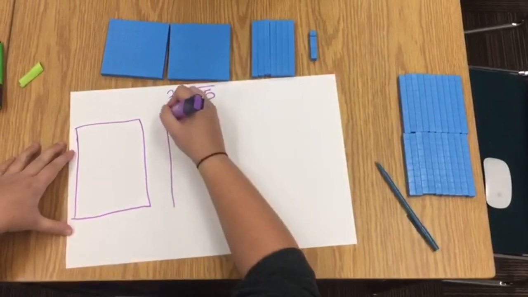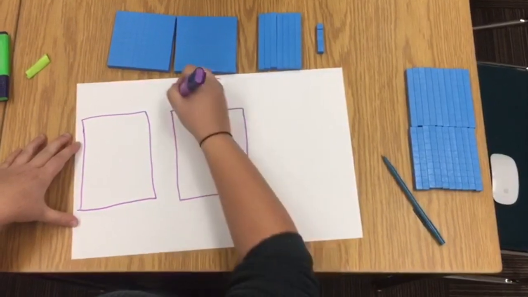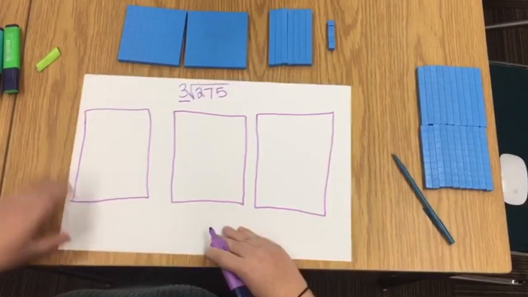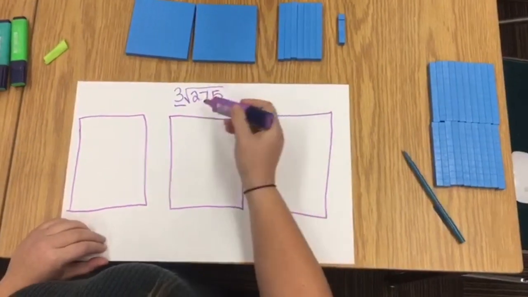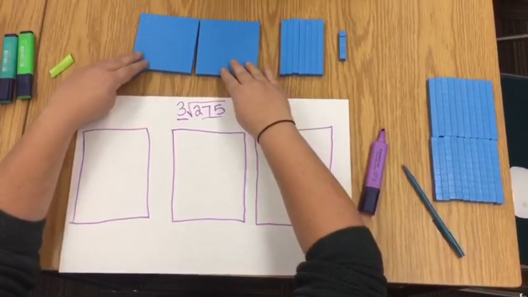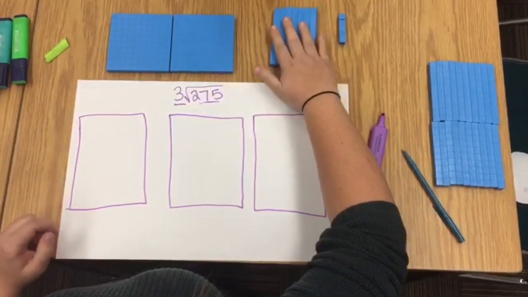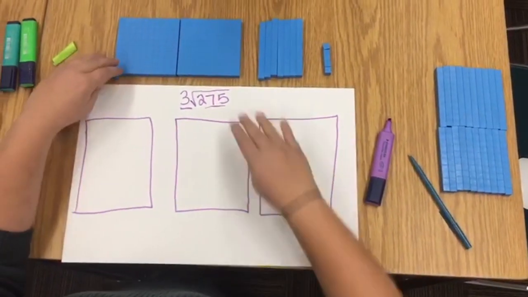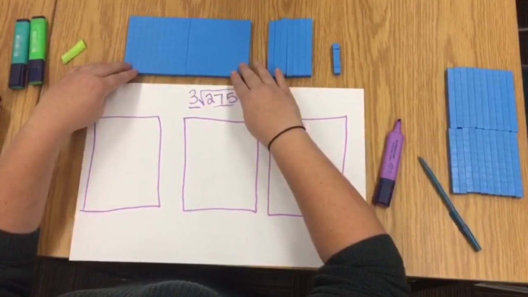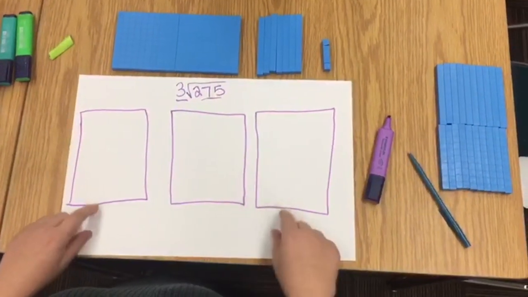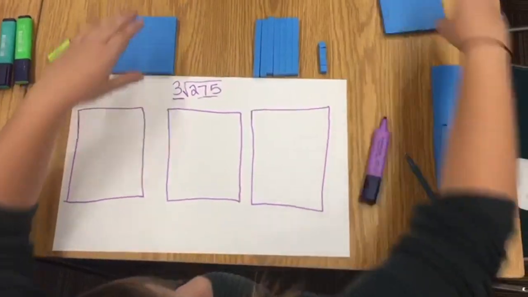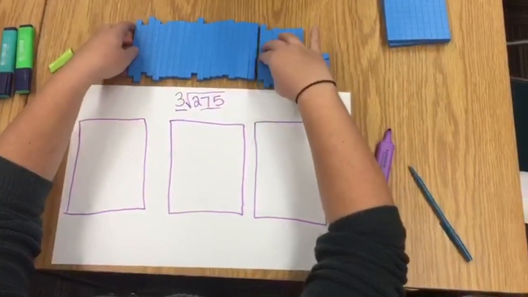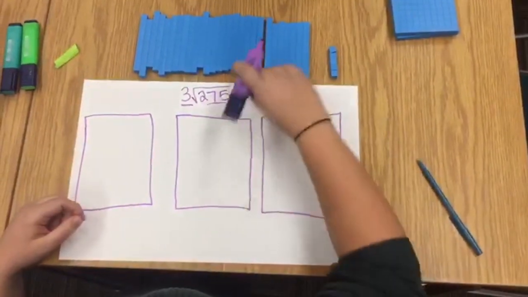I got the number 3 from my divisor. Next, I'm going to get my base ten blocks ready from my dividend. So I have 2 100 base blocks, 7 10 base blocks, and 5 1 base cubes. Looking at my 2 100 base blocks, I know that they will not evenly go into my 3 boxes. So I'm going to switch these out for 10 base blocks. Now that I've switched those out, I have 27 10 base blocks.